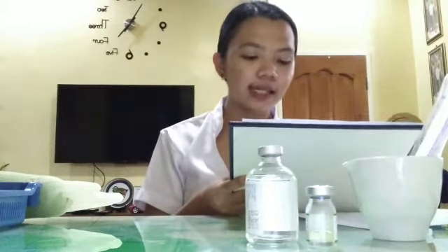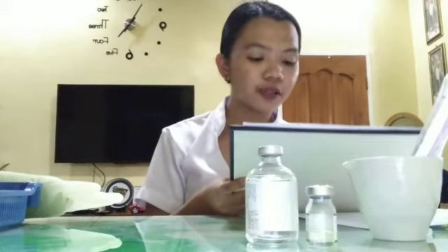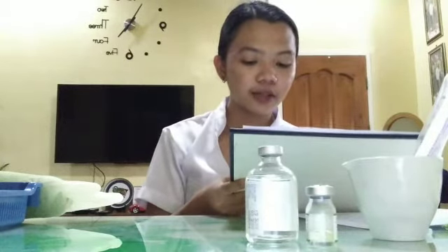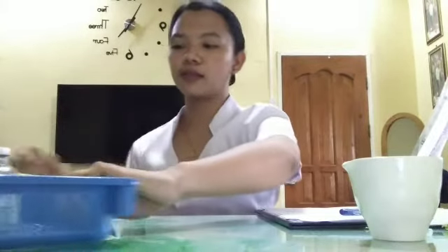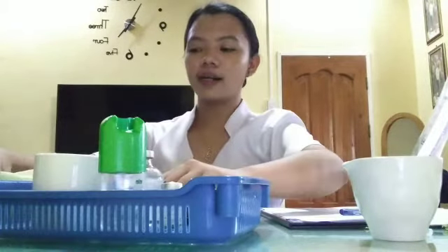We will note the time of administration, the site, the time due, the physician who reads the result, and then we will put the medication back in the medication box.